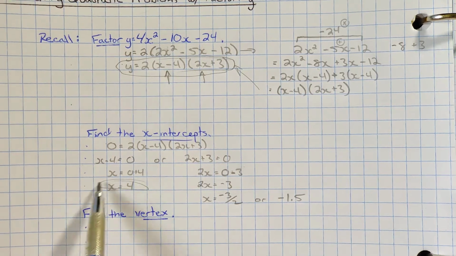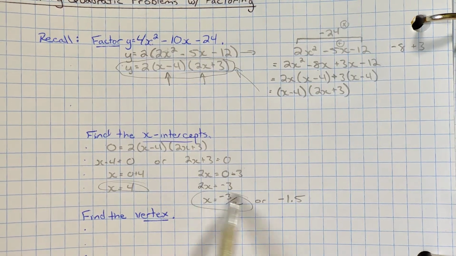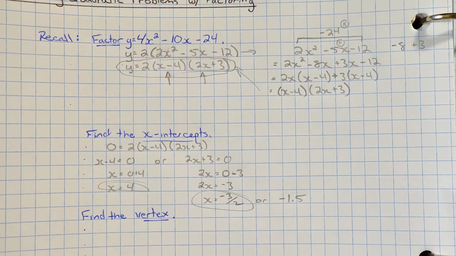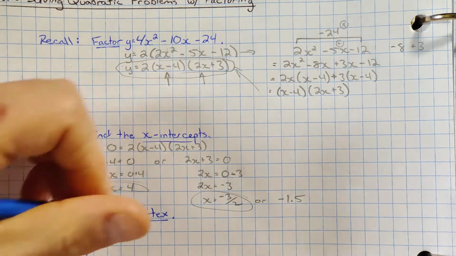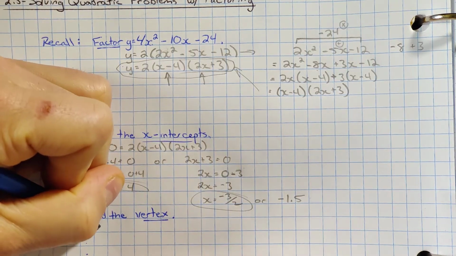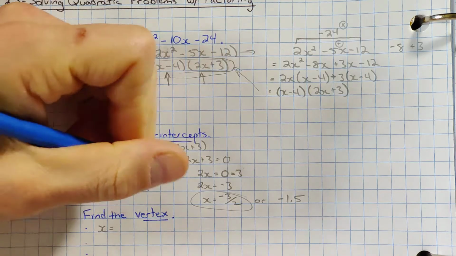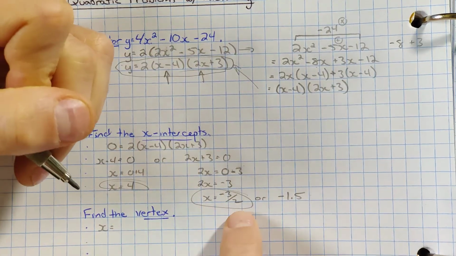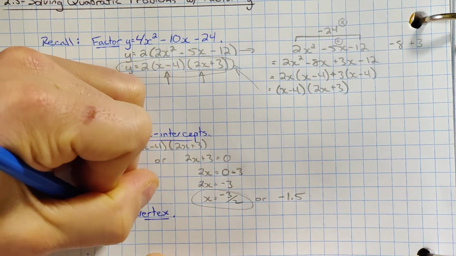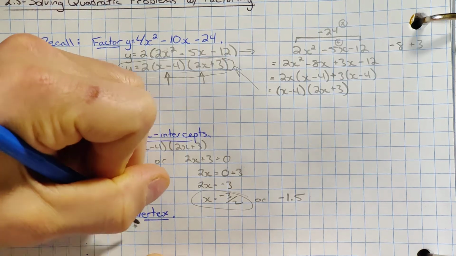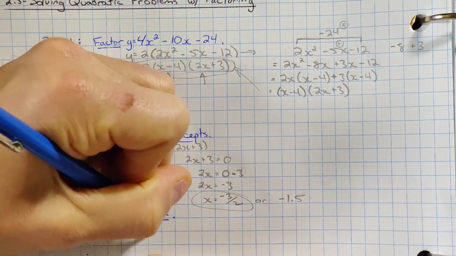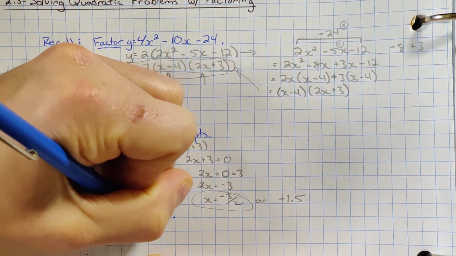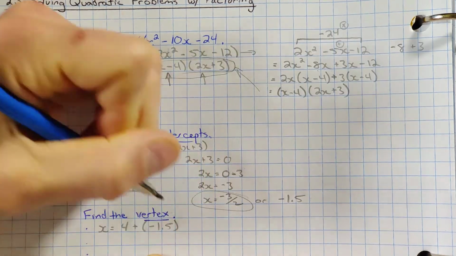So now we know the zeros of the equation. That is where it's going to cross the x-axis. And finally, when we were finding the vertex, we found the x value of the vertex by taking those two zeros and adding them, 4 plus negative 1.5, and here it's probably easier to use the decimal.